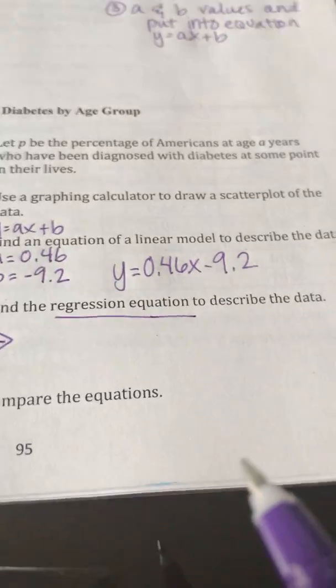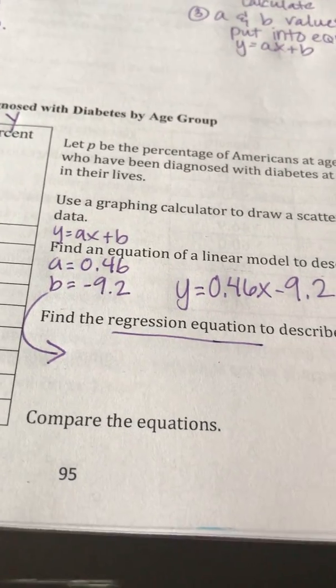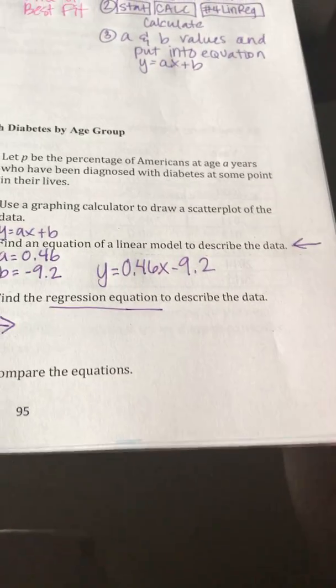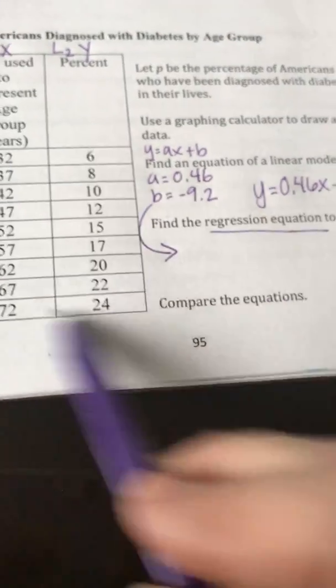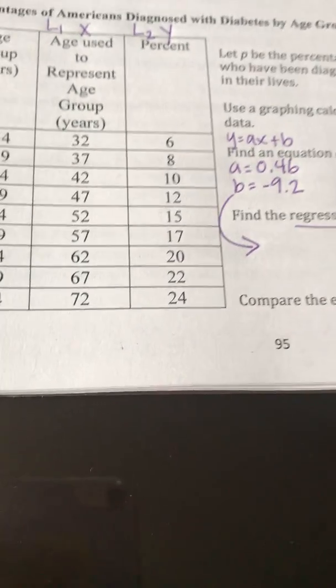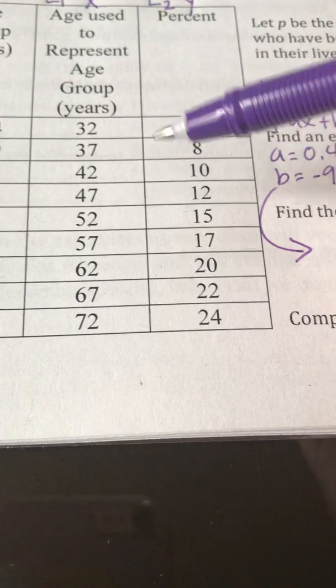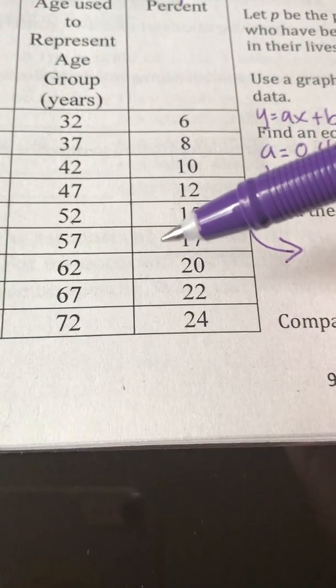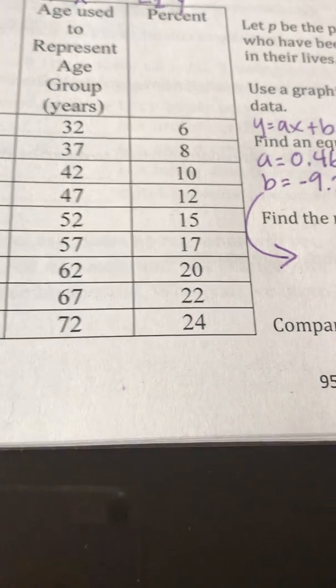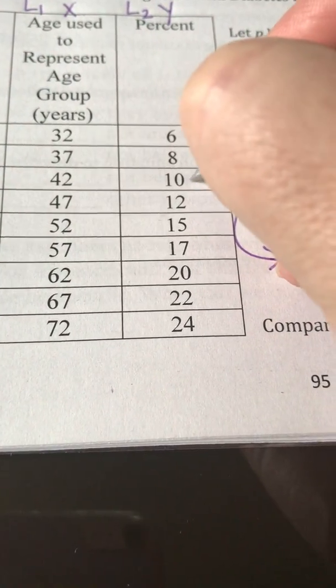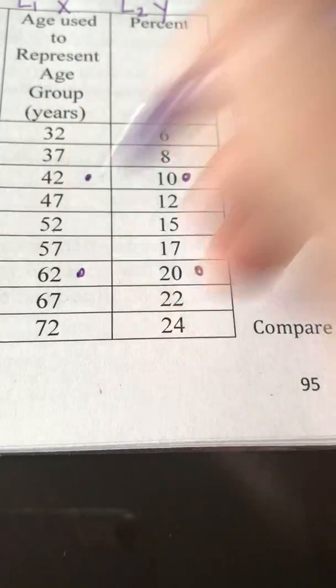Now, what we know about linear models is that we can also take the information that we have here and find a linear model. This information represents a bunch of different points. So we're going to take 2 of these points. I'm going to use the points (42, 10) and (62, 20). Now, using these points, I'm going to find a linear model.